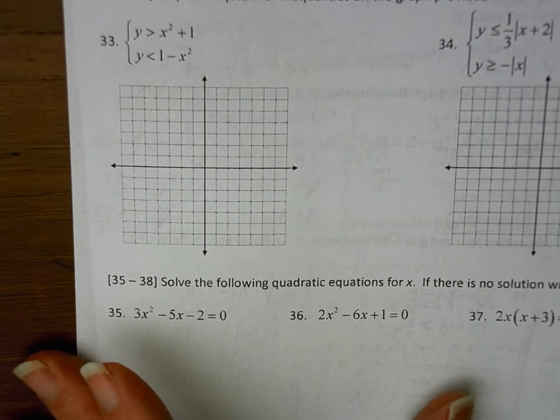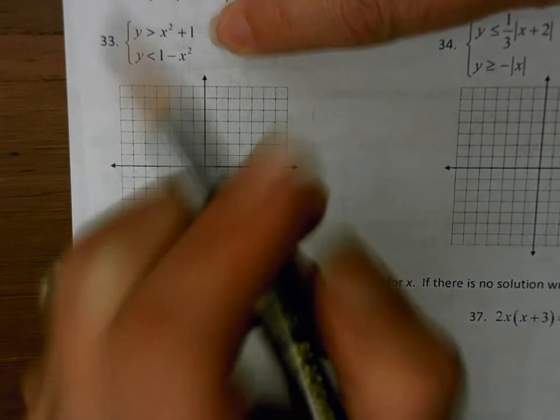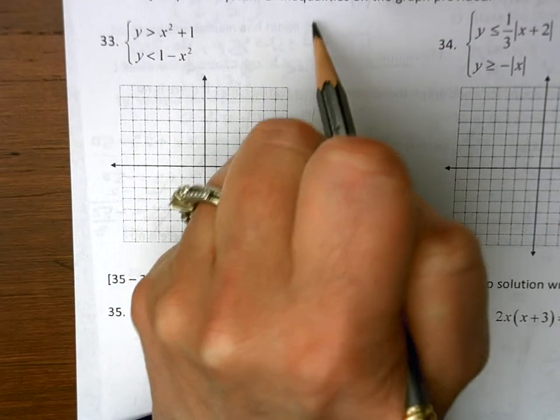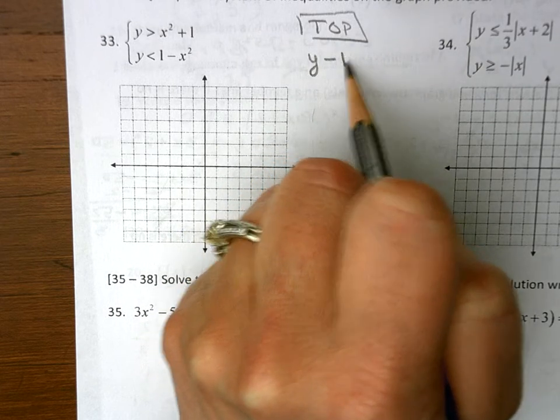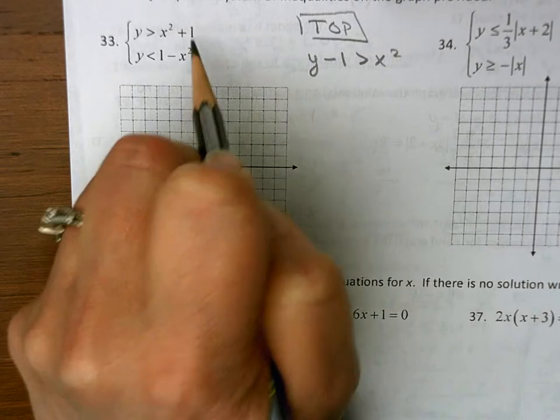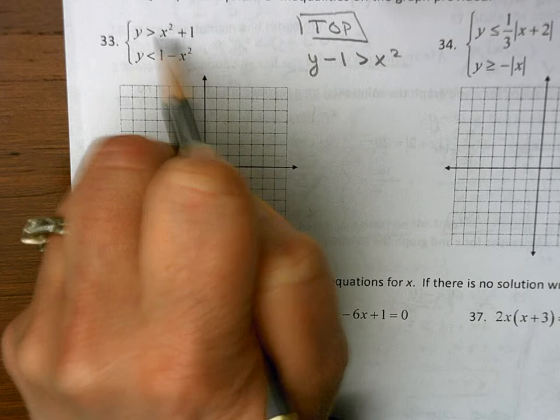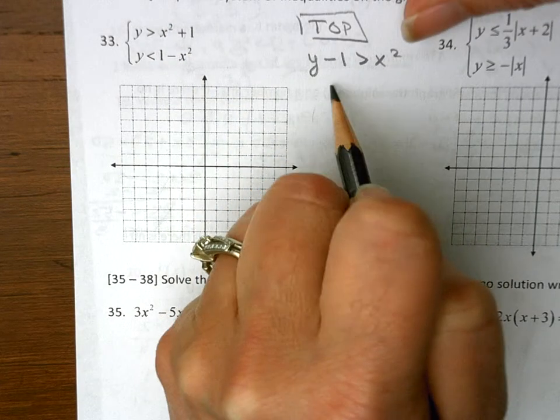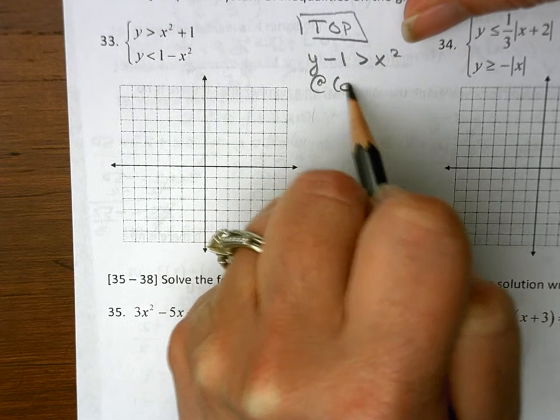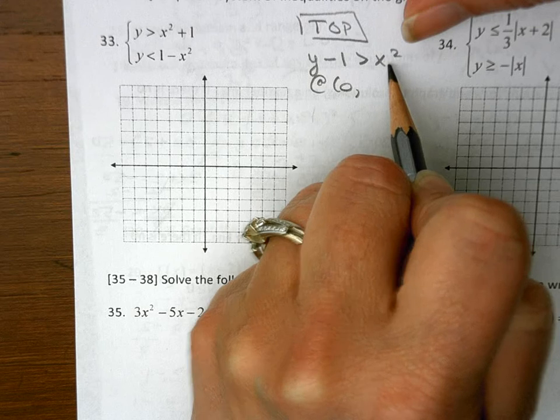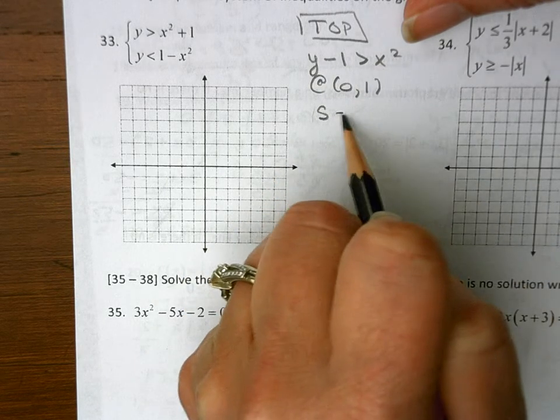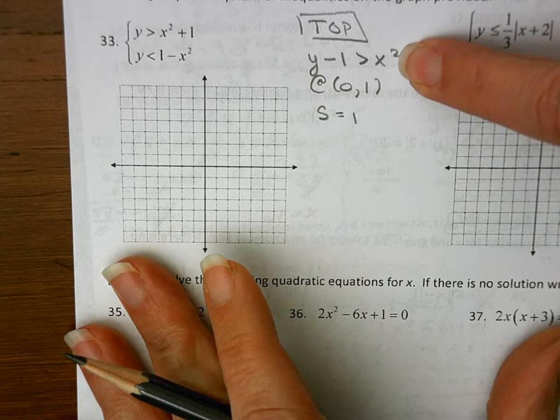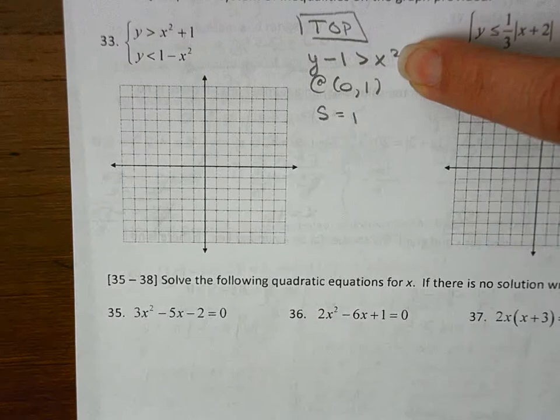Okay, so for question number 33, I'm going to start with the top equation here. So I'm going to do that off to the side here. So I subtracted the 1 over to y because it's not grouped with the x. So then my start point is 0 because I'm not adding anything to x, and then positive 1. And then my stretch is 1. And it's a squared graph, so that's going to be a quadratic or a parabola.